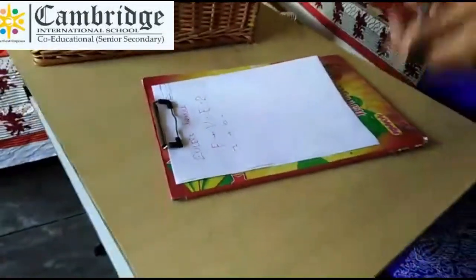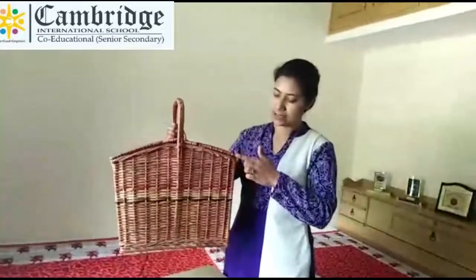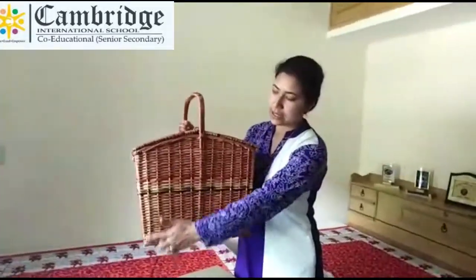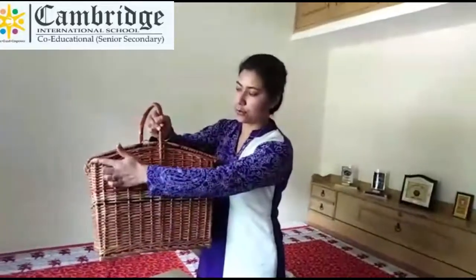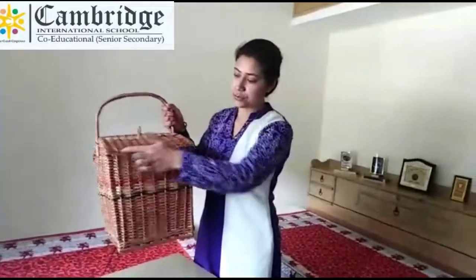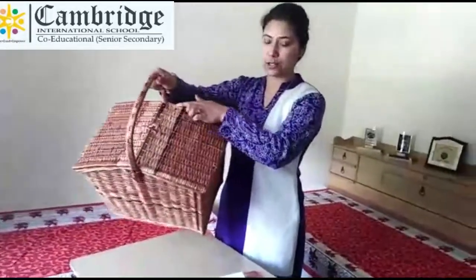Now we count edges. From the front face, 1, 2, 3, 4, 5 edges. At the back, 1, 2, 3, 4, 5. 5 plus 5, 10. On the left, 1, 2. So 10 plus 2, 12. On the right, 1, 2. So 12 plus 2, 14. On the top, 1 edge. So in total there are 15 edges.